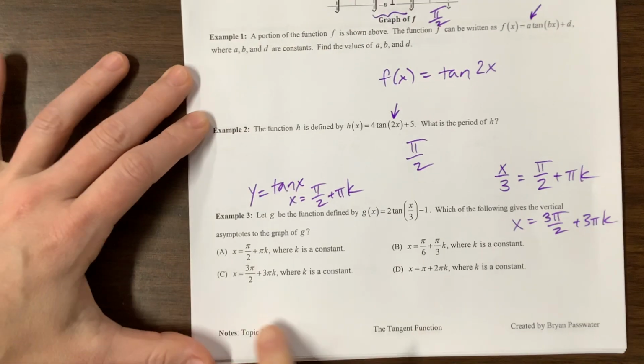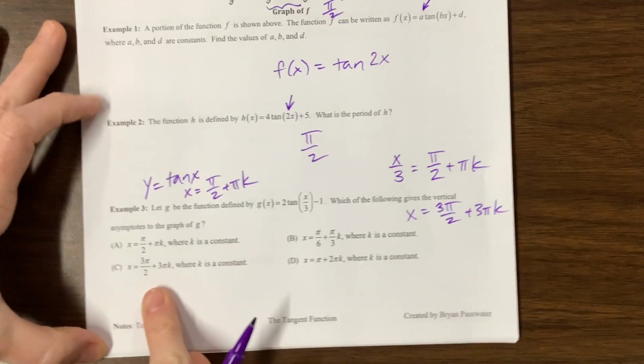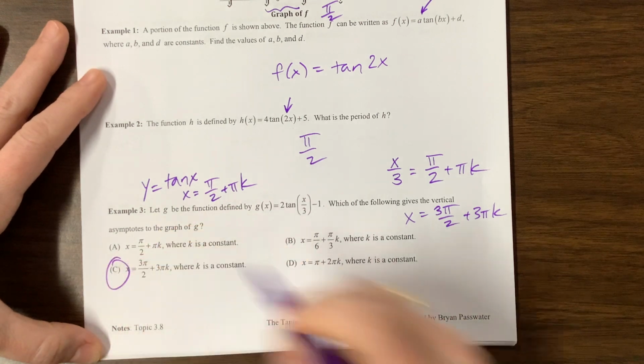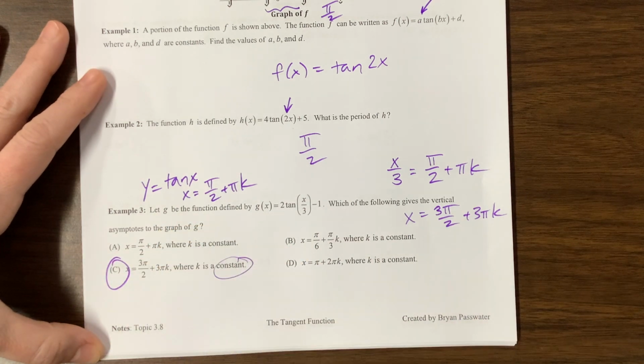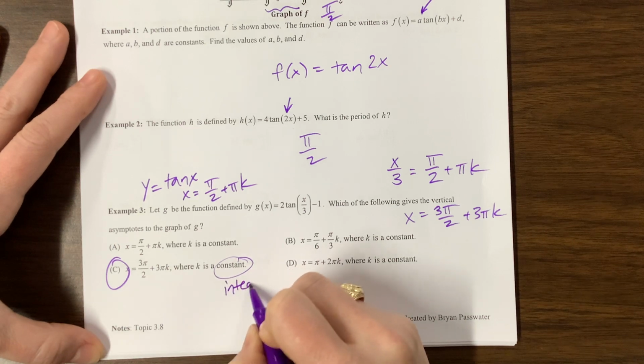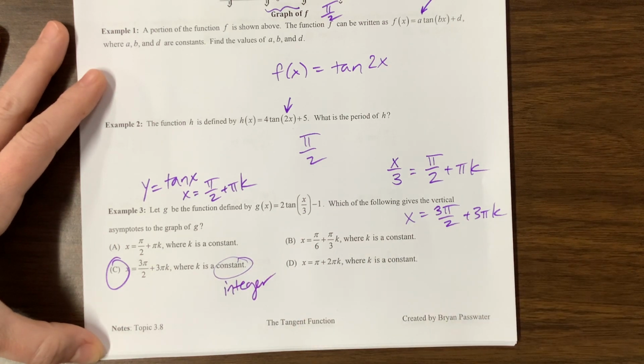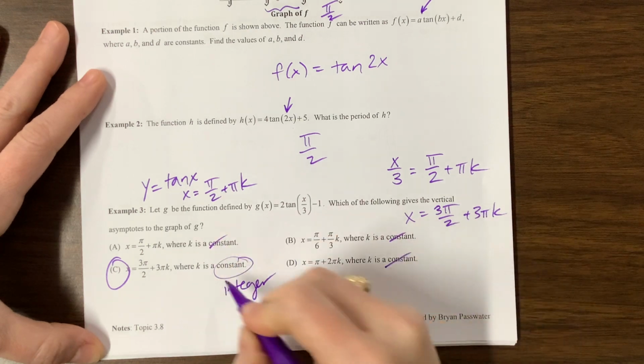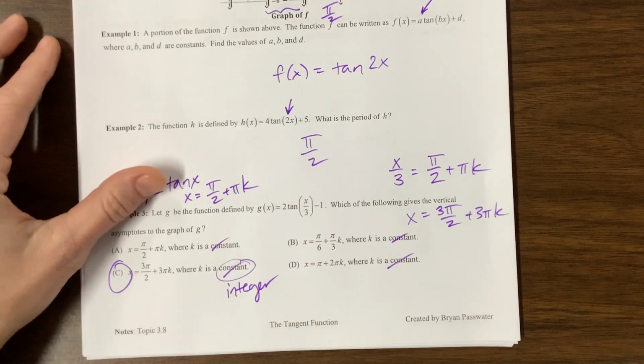And let's see, is that an answer choice? Sure is. Actually, I disagree with the constant. What it should be is where k is an integer. So tweak that. Anyway, that was fun.